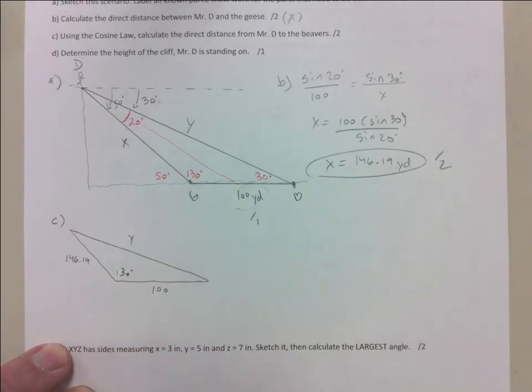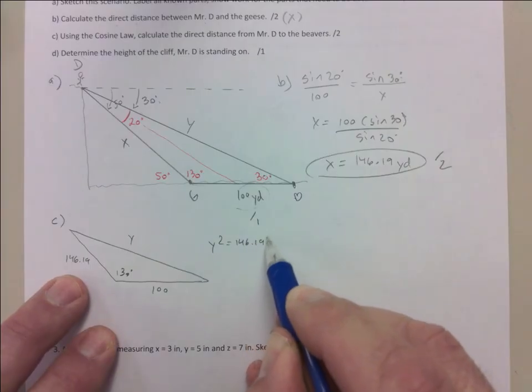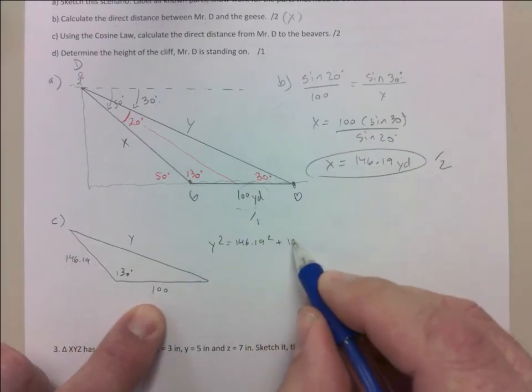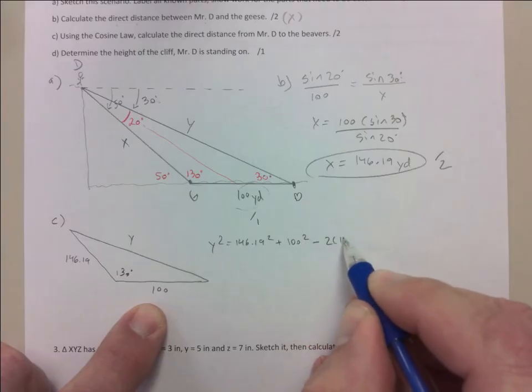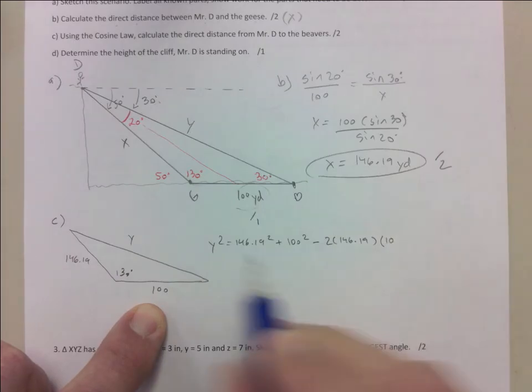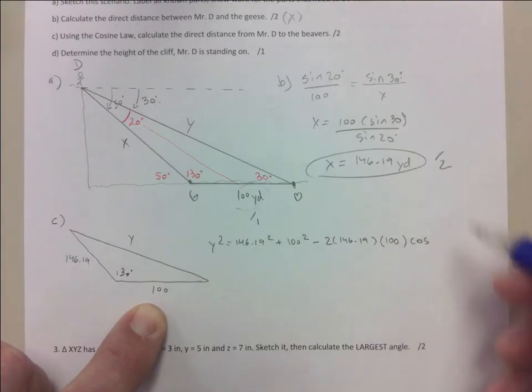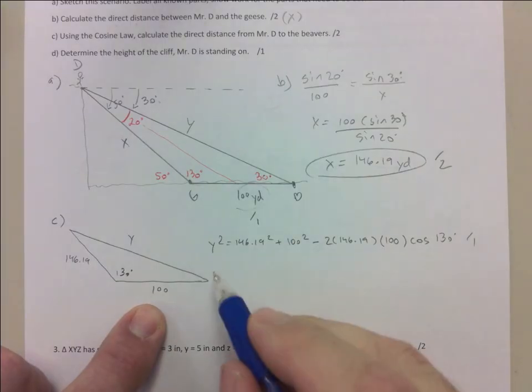Now I can solve for y. So y squared is equal to 146.19 squared plus 100 squared minus 2 times 146. As long as you're using the number you solved for earlier, you're going to get full marks for this part if you did this right. So a mark already for correct substitution, cosine law done properly.